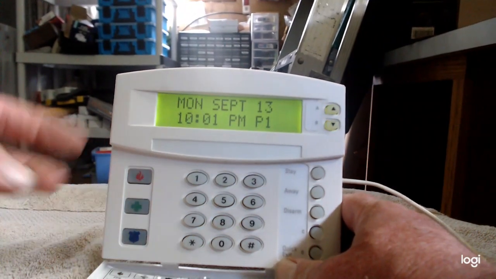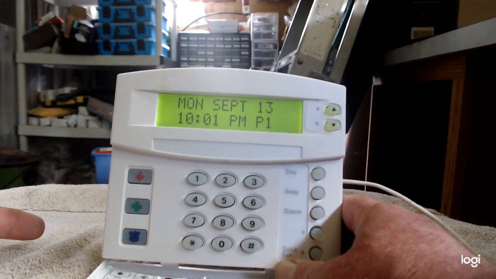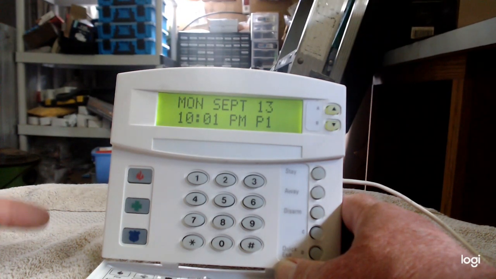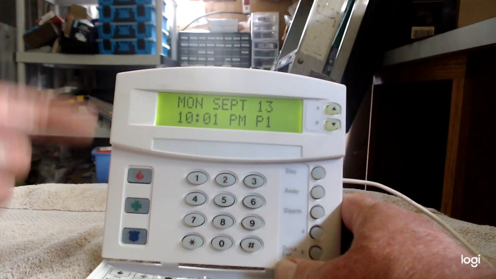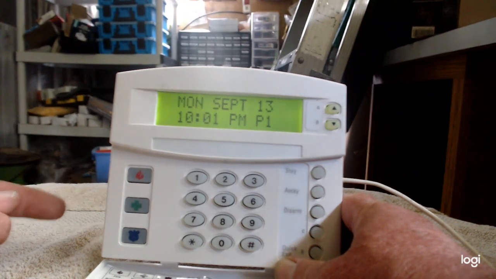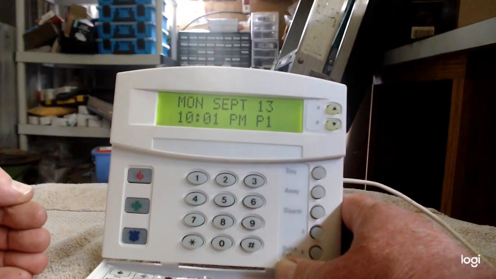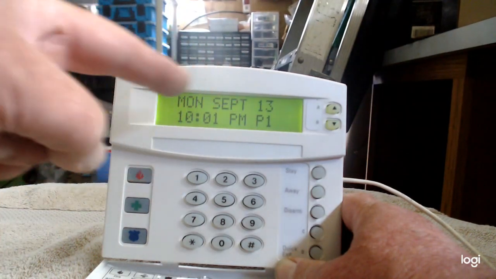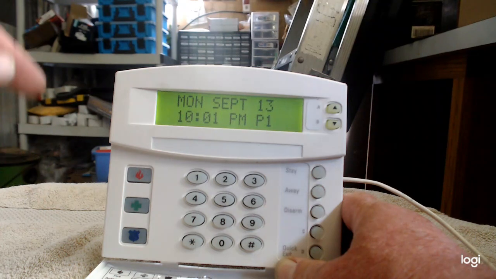Just keep in mind two things, guys. One, you have to input 24-hour format to get it to output the 12-hour format. And the other thing is to get into the menu, you must be using the master code. So don't beat yourself up if you can't get in there and it just keeps on saying enter code, enter code, enter code. It's just telling you you're putting in the wrong code.